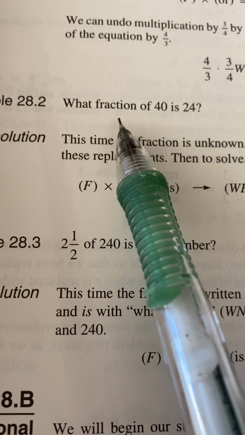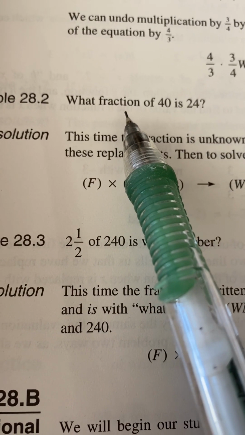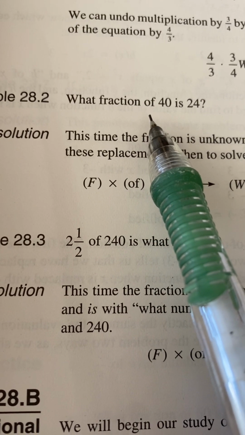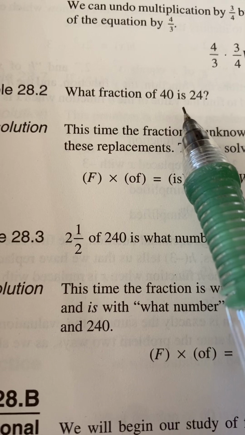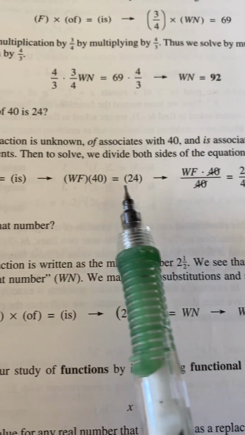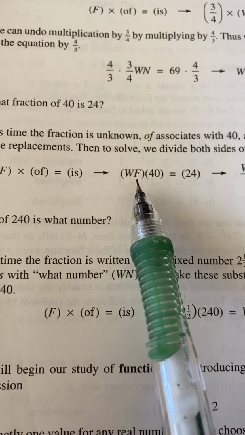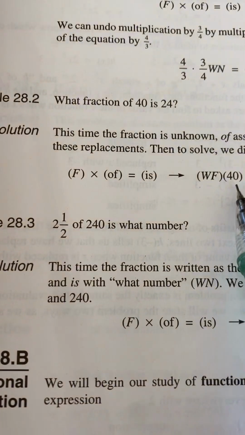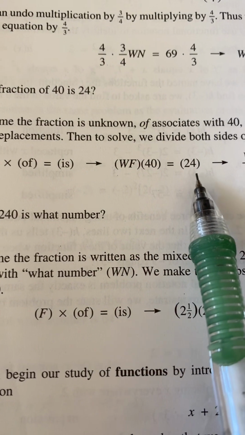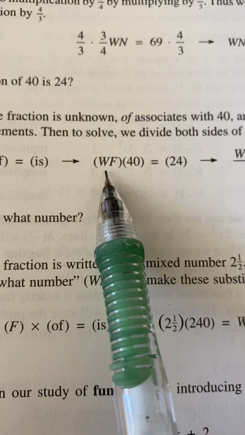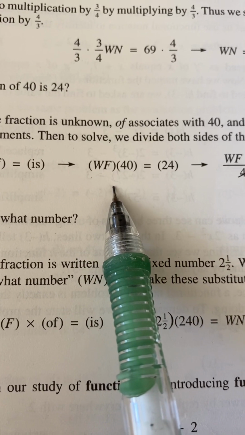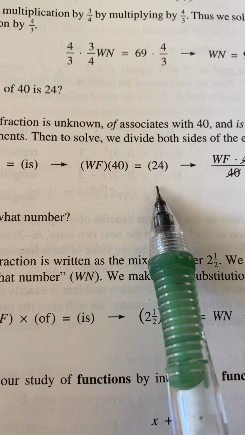What fraction, so that would be your W or your N or WN, of, multiply, 40 is equals 24. So what fraction, sorry, they used F for fraction, of 40 is 24? So now we use the same rules to solve this. Since those are multiplied, we're going to divide. Whatever you divide one side by, you have to divide the other side by.